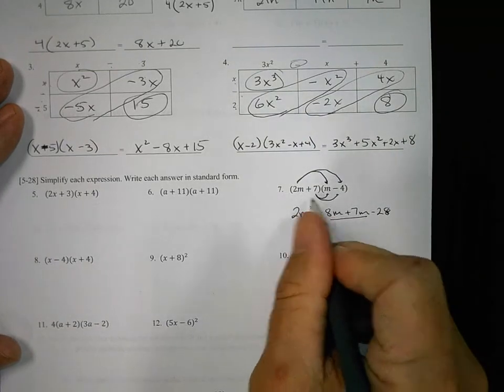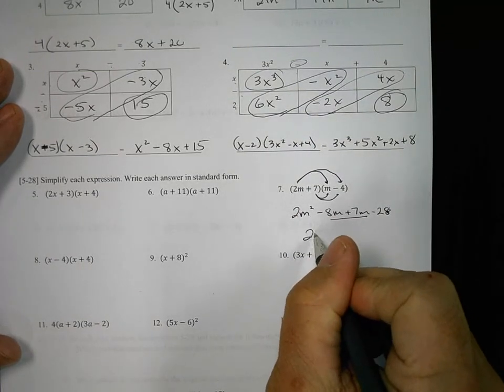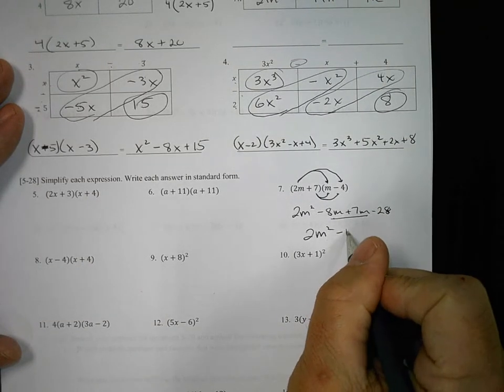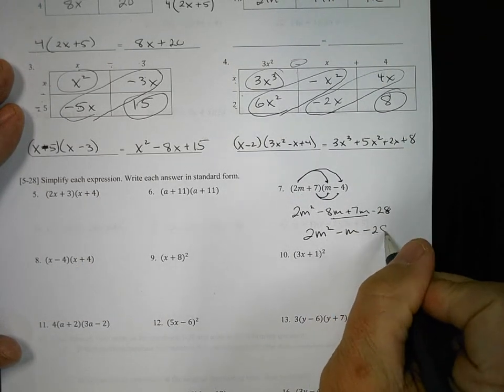Combine the middle two terms. The 2m squared comes down. Negative 8m plus 7m is negative 1m, minus 28.